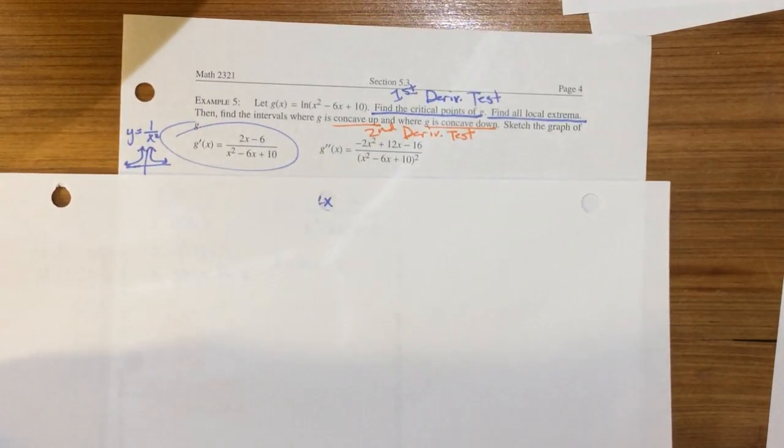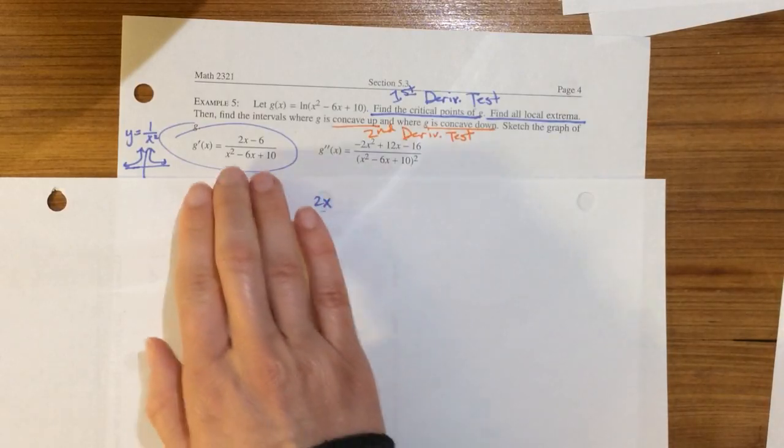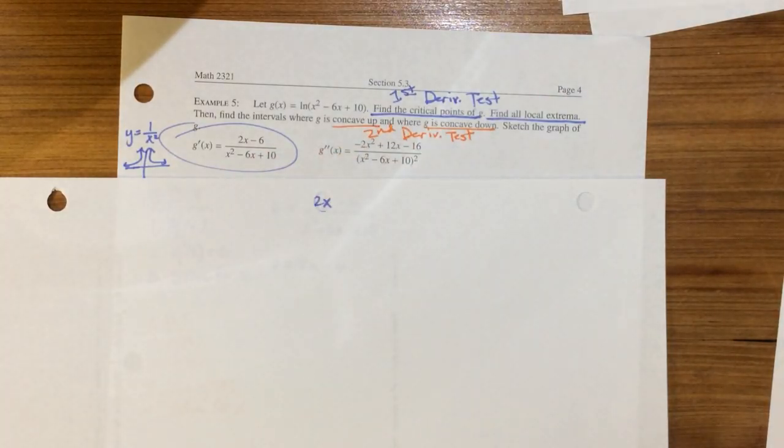So again, if you have any questions, please just ask. Okay, so here what's really nice is that we already have the first and second derivative given. So we don't have to worry about chain rule and product rule and all that fun, crazy stuff. We have just the first and second derivative. So we've got a huge leg up there.